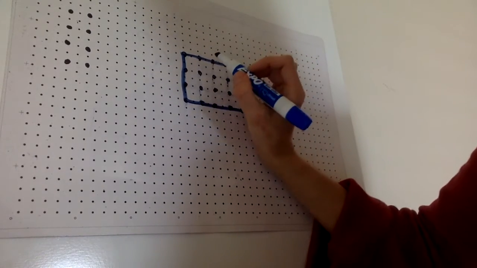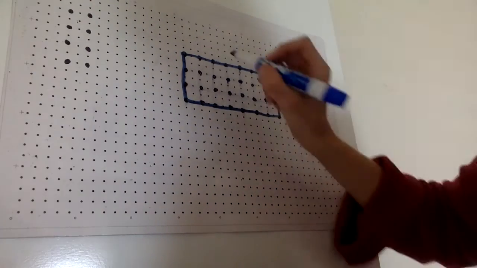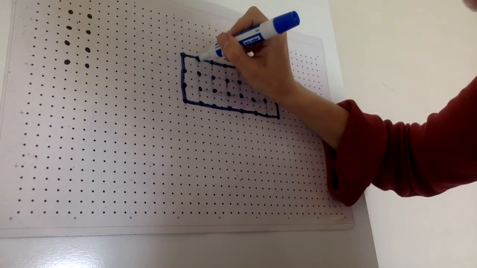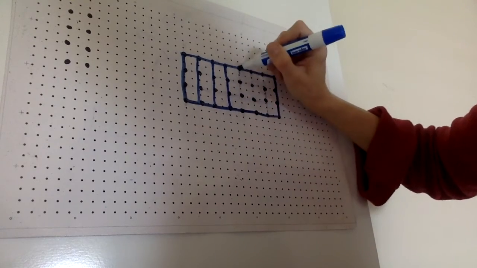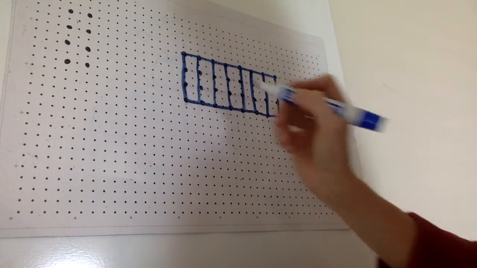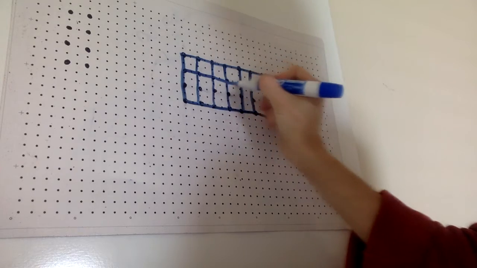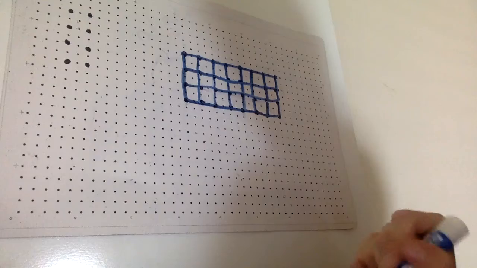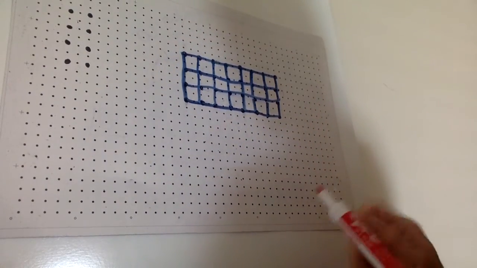So the first step is I need to draw the squares inside this shape. We need to finish it. So I'm going to start at the top and go all the way to the bottom, in order, being very careful and mindful of the space I'm drawing. Then I'm going left to right. Perfect. Now that my shape is complete, we can start counting the squares.